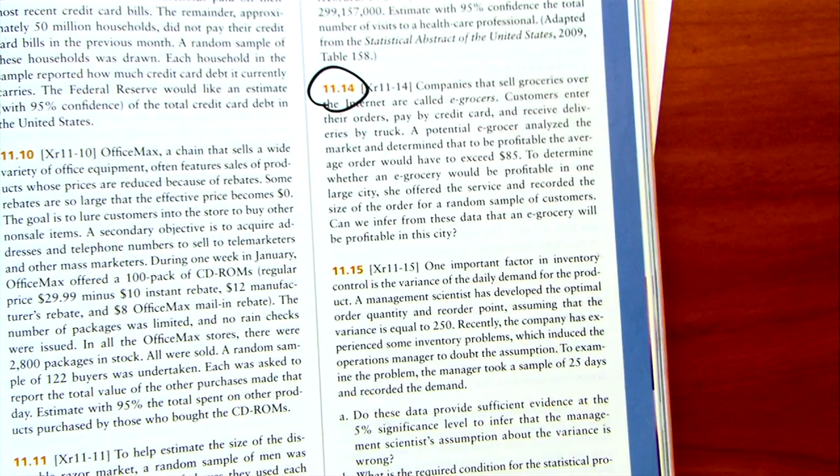But instead of using z-test mean, I'm going to use t-test mean. But we've done this before. So try number 14.